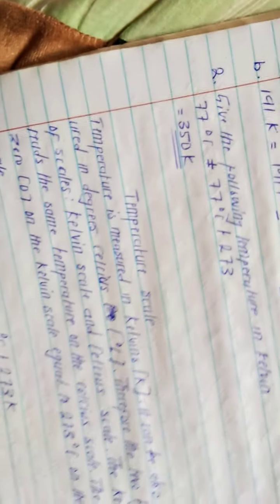Now, at this time, we want to look at temperature in different ways. For example, how do you convert Kelvin to Celsius?